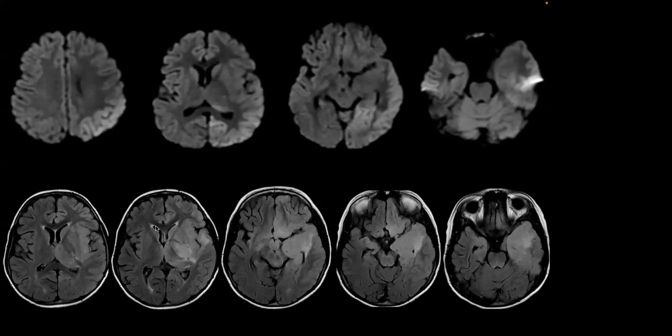And again, you can appreciate the extensive involvement of the insular region, the deep brain nuclei on the left side, the central white matter, the posterior limb of the internal capsule, and the temporal lobe, with predominant temporal lobe involvement. Compared to the first scan, there's additional involvement of the mammillary bodies, the basifrontal region on the right side, and also the medial temporal lobe on the right side. So there is some progression in these FLAIR abnormalities in comparison to the first scan, and these diffusion changes on the left mid and posterior hemisphere, and also the thalami.